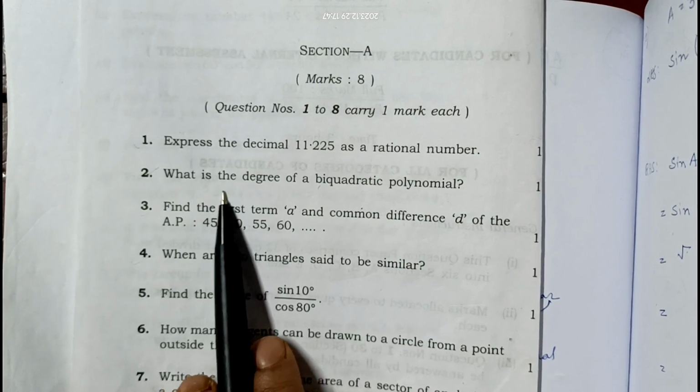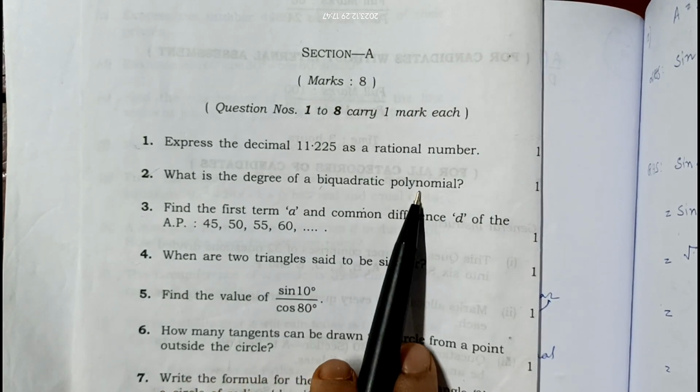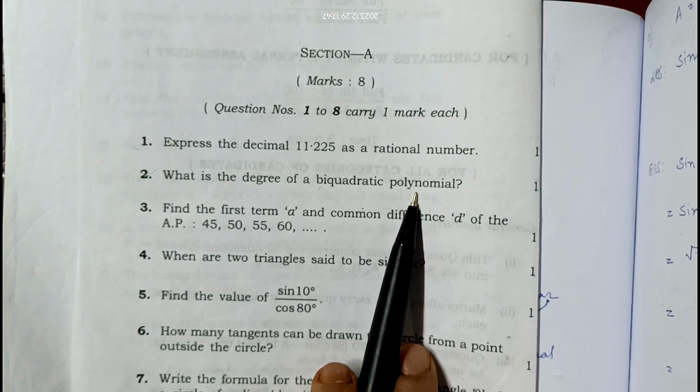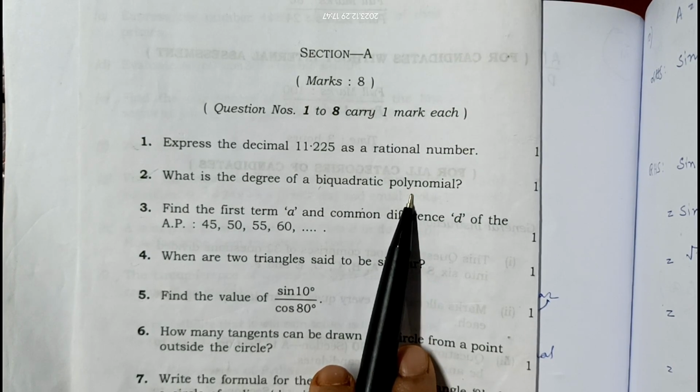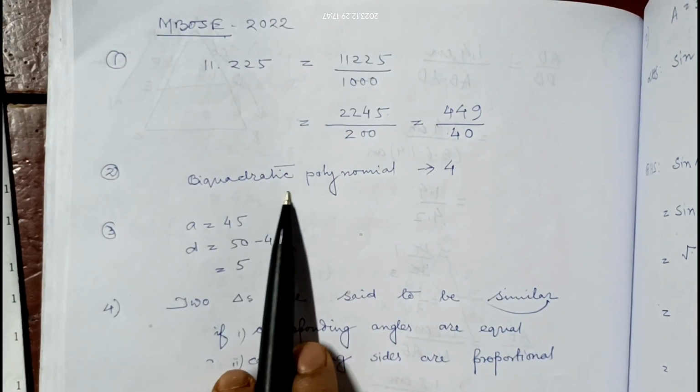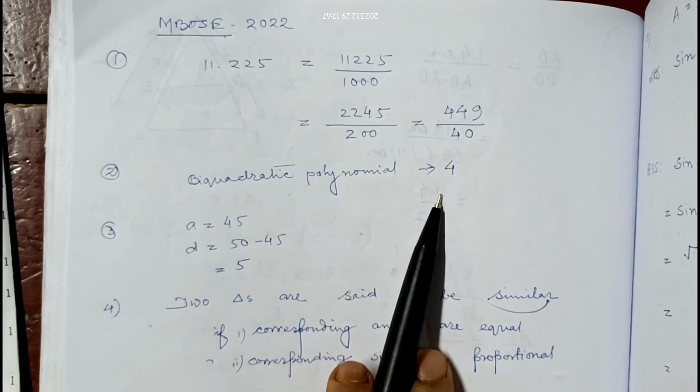Question number 2. What is the degree of a biquadratic polynomial? We know when degree is 1, we call it linear. When degree is 2, it is called quadratic. If it is 3, it is called cubic, and if it is 4, it is called biquadratic. Therefore, in case of a biquadratic polynomial, degree is 4.